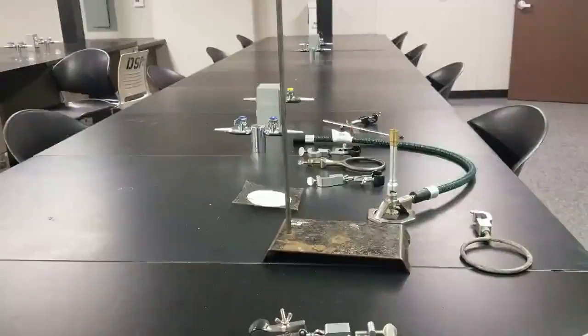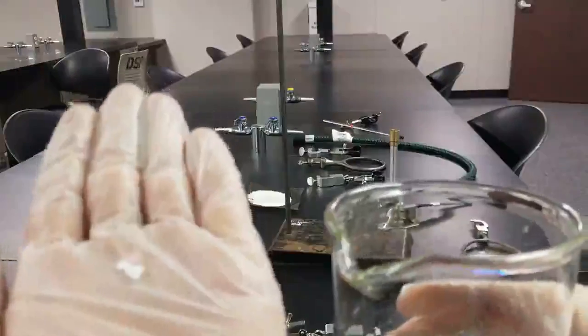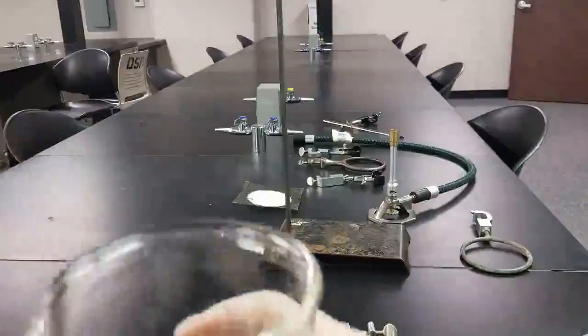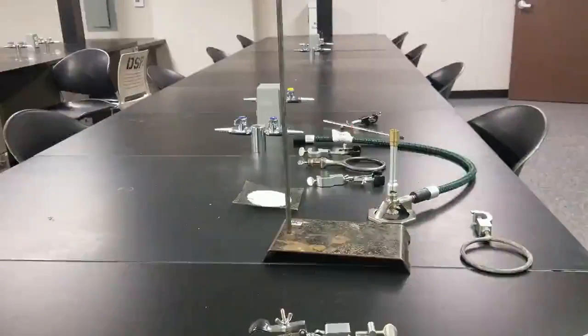Cool. All right, next up we got to set up our hot water bath. So I got my beaker half filled with water. I got some of these boiling chips right here. I'll add the boiling chips to the water. And now I'll go ahead and set up my Bunsen burner apparatus.